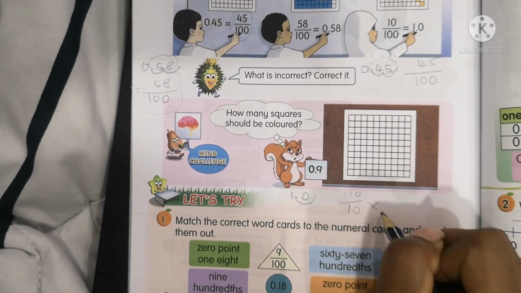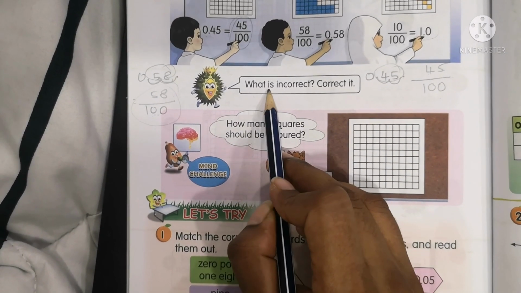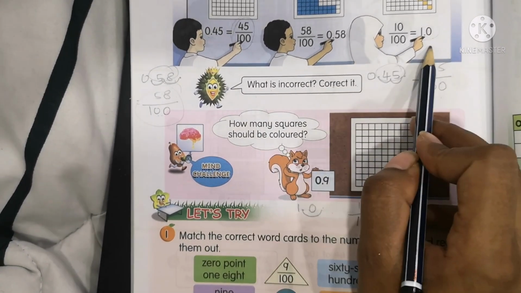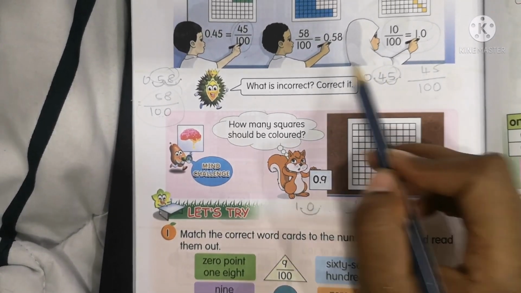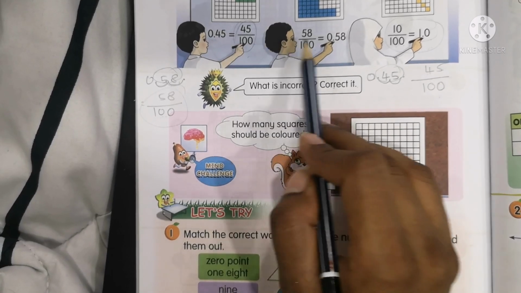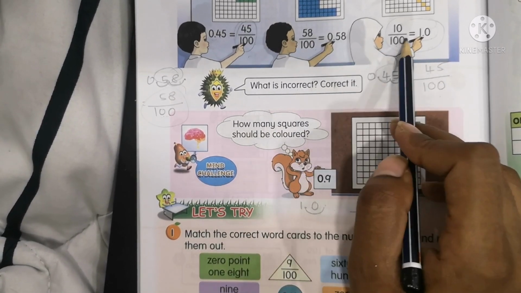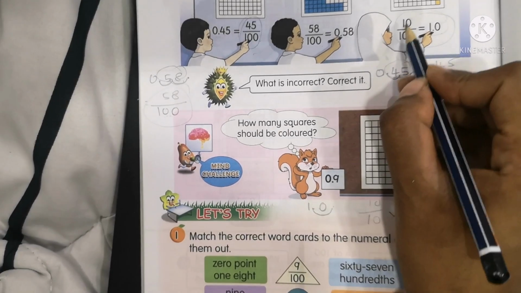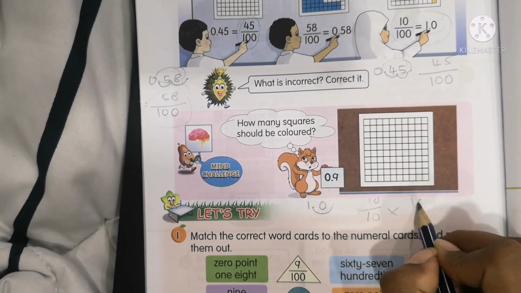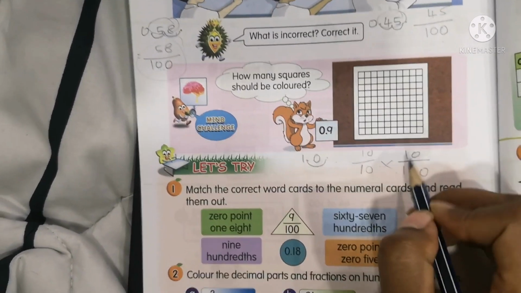So it is wrong. Look up here. What is incorrect? Correct it. So they're asking you to correct it. So this one is incorrect. The rest of the questions and answers are correct, right? So how to correct it? 10 over 100. 10 over 100.